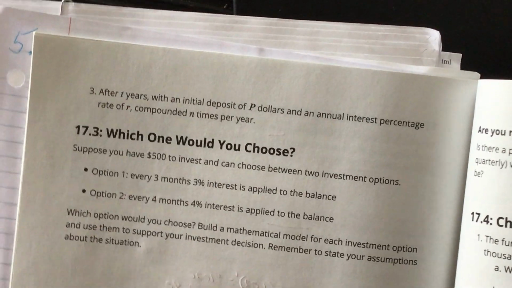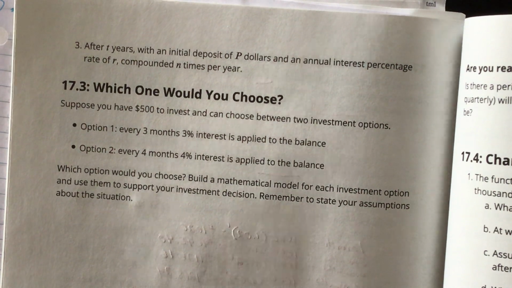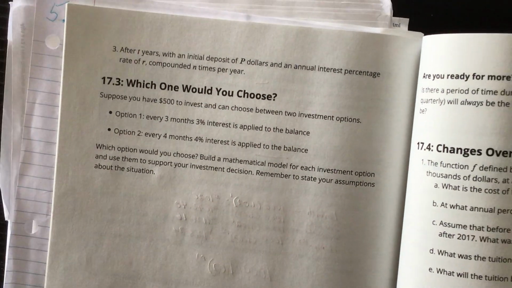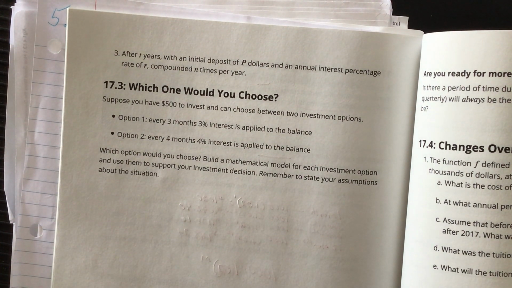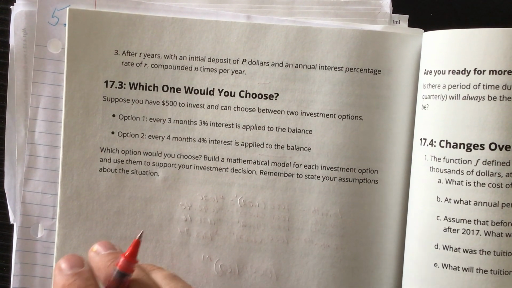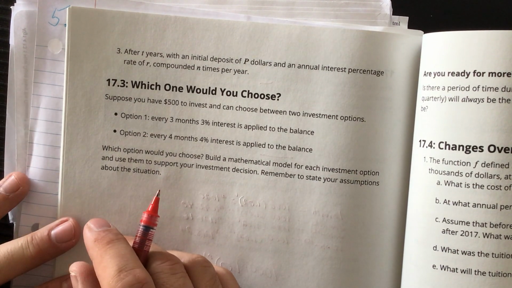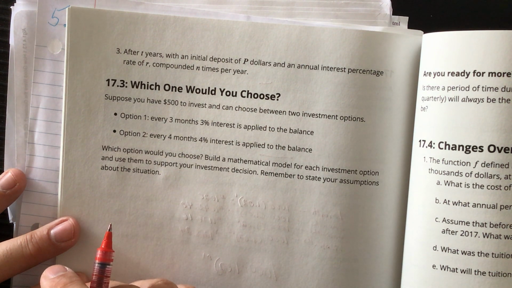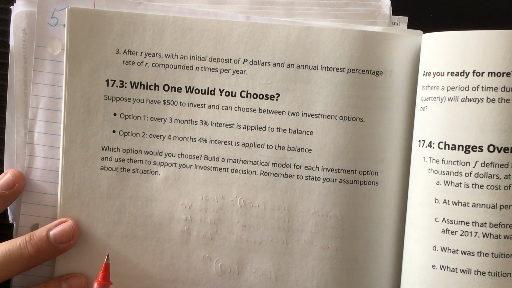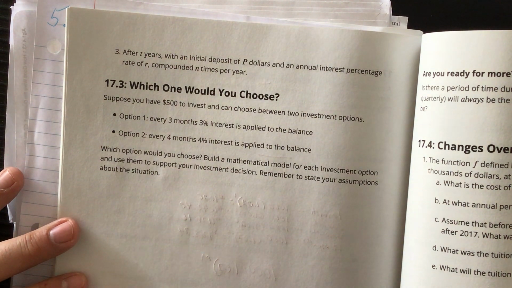Mira. Question 3, please. Which one would you choose? Suppose you have $500 to invest and you can choose between two options. Option 1, every 3 months, 3% interest is applied to the balance. Or option 2, every 4 months, 4% is applied to the balance. Which option would you choose? Write the mathematical model for each investment option and use them to support an investment decision. All right. Go ahead. Remember to state your assumptions about this situation.